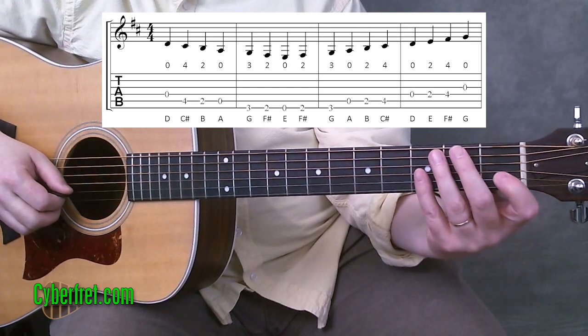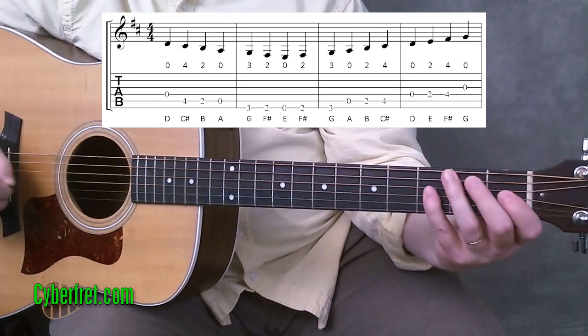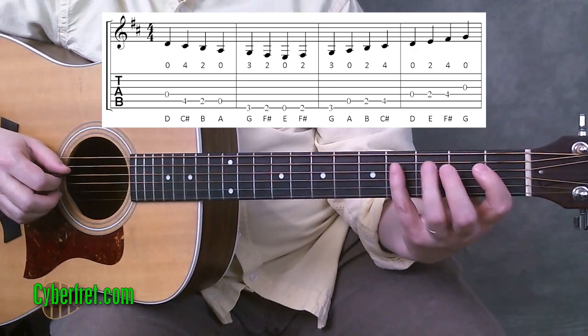So the next fingering we're going to take a look at is actually in the 2nd position, where we shift up. But first, taking a look at D major sticking in the 1st position.